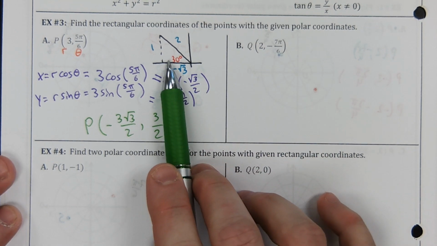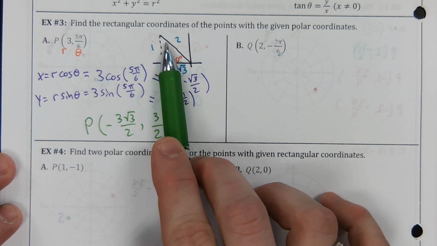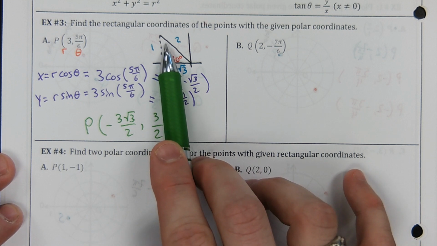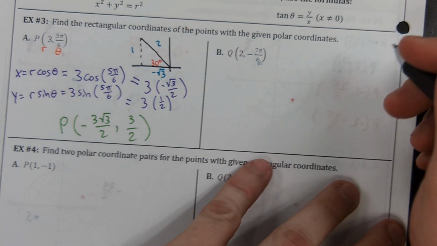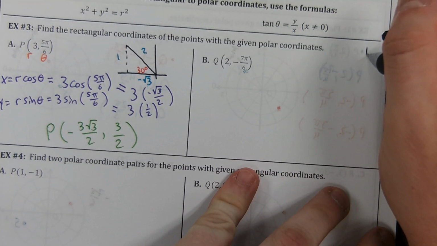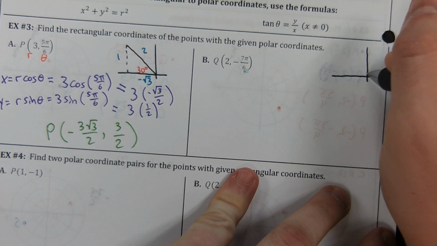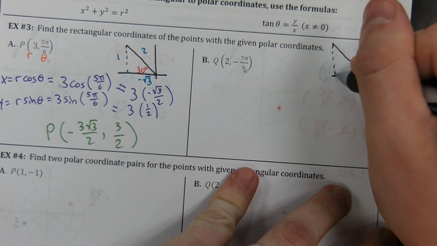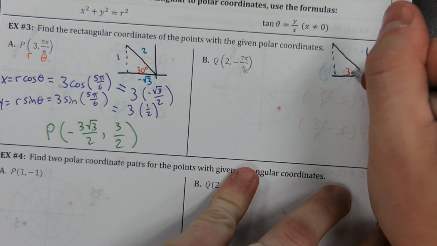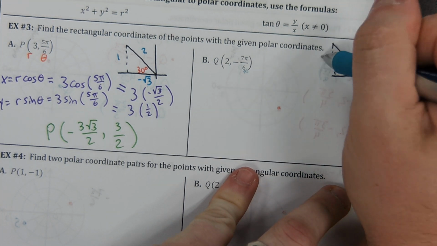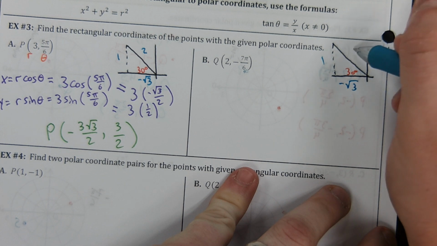Oh, it's this. This is negative 7 pi over 6 radians. It's coterminal at least to 5 pi over 6. So it's the same triangle. Cute, right? It's pi over 6, so it's 30 degrees. 1, negative root 3, 2.